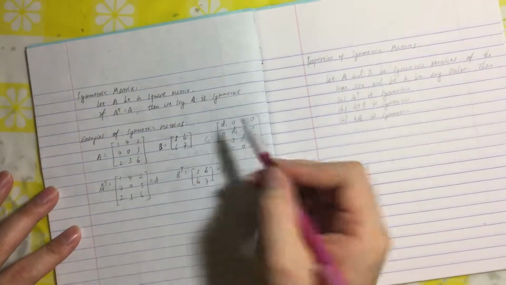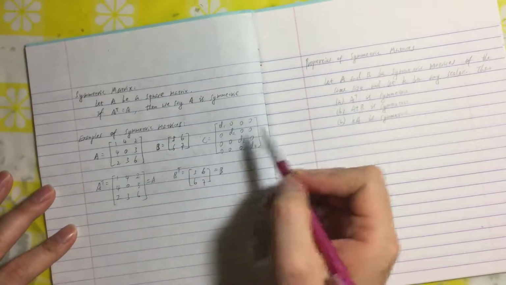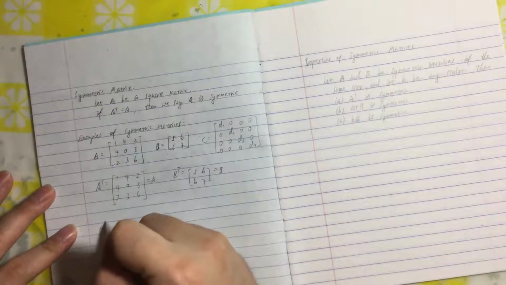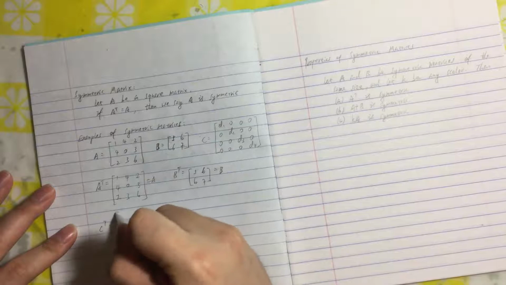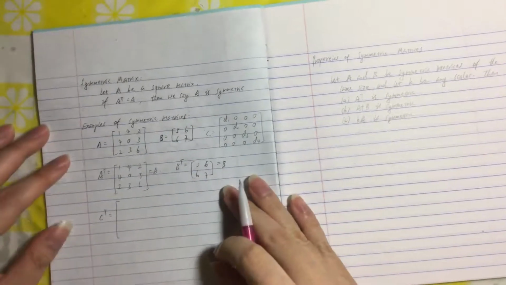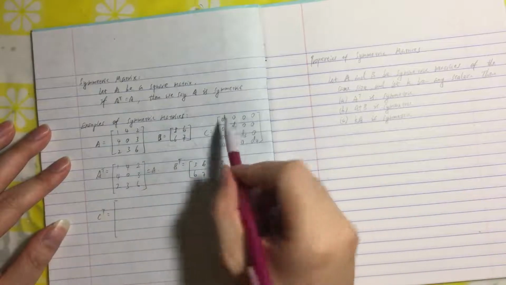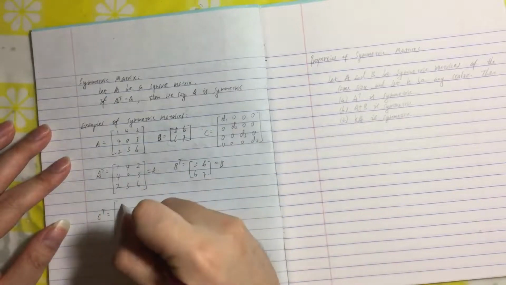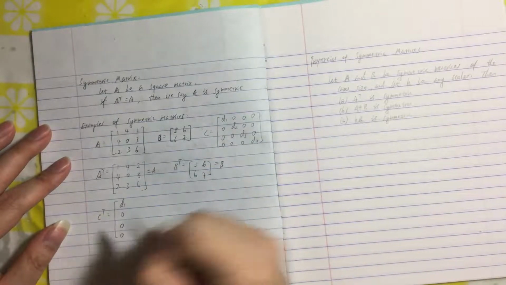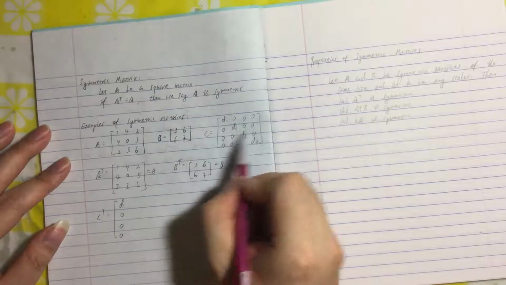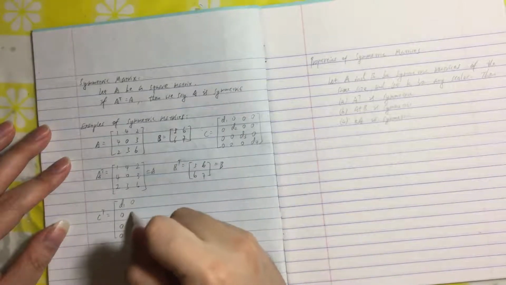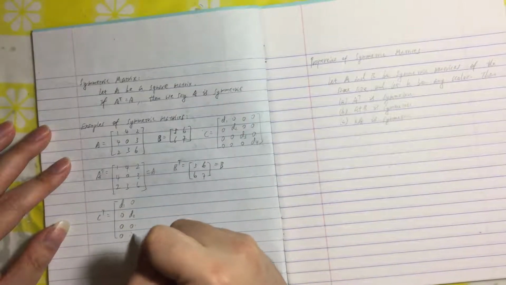How about matrix C? Matrix C is a diagonal matrix. How do we know this is symmetric? Let's find C transpose first. For C transpose, we put rows in columns. Put the first row in the first column, I get D1, 0, 0, 0. Next, the second row in the second column, I get 0, D2, 0, 0.